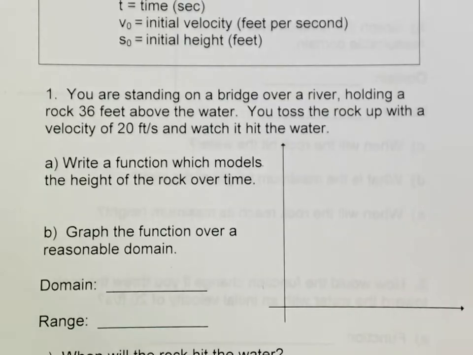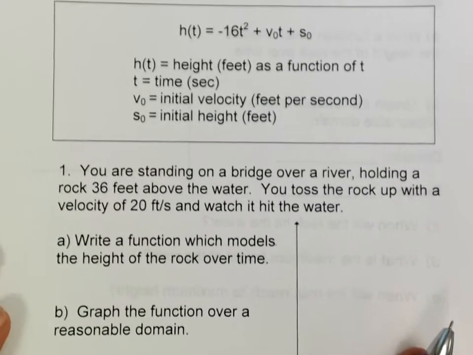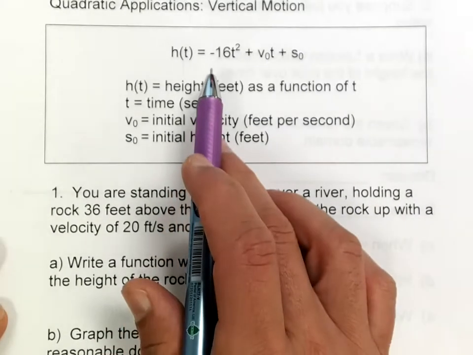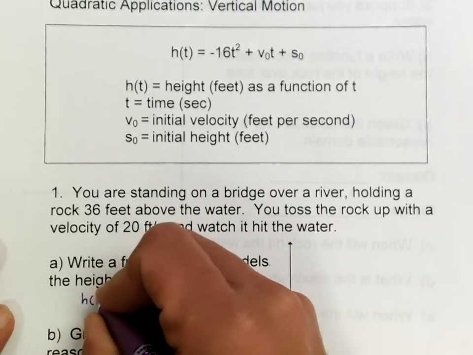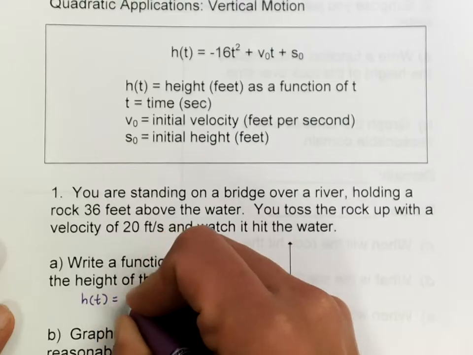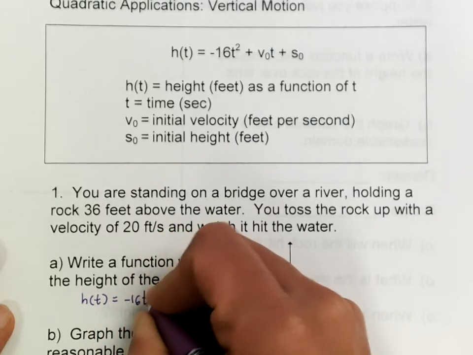It says you're standing on a bridge over a river holding a rock 36 feet above the water. You toss the rock up with a velocity of 20 feet per second and watch it hit the water. Write a function which models the height of the rock over time. So we're going to come back over here and use this formula. h of t is equal to -16t squared.